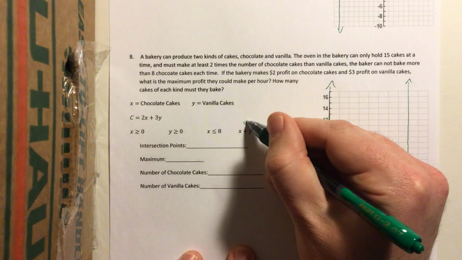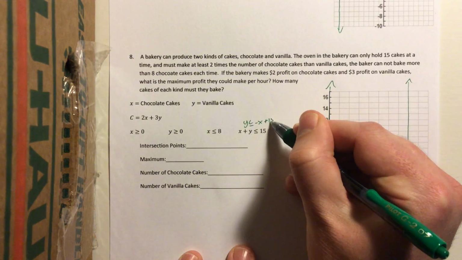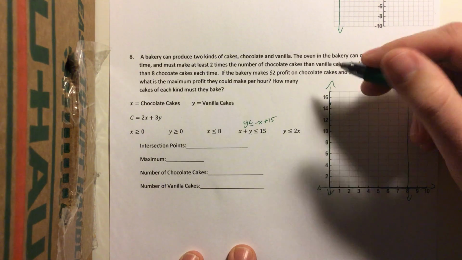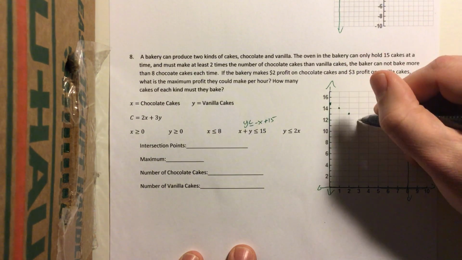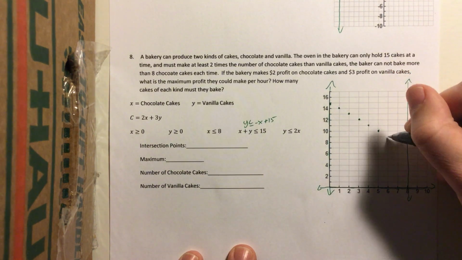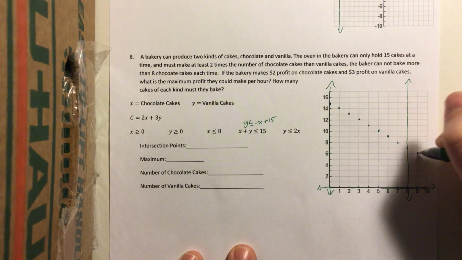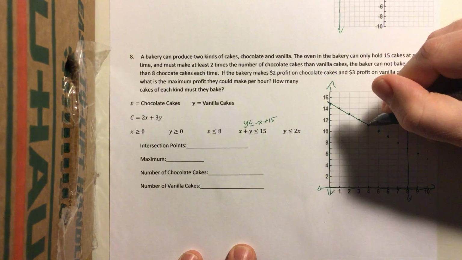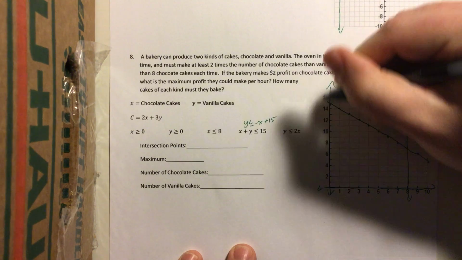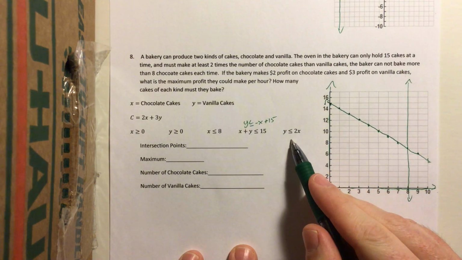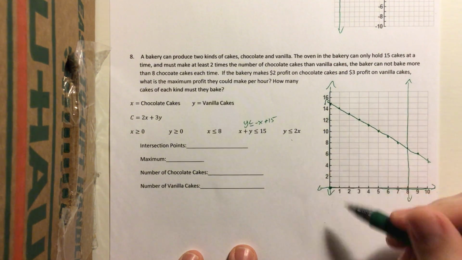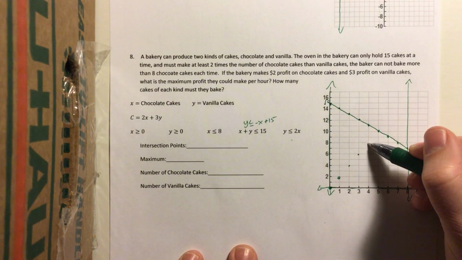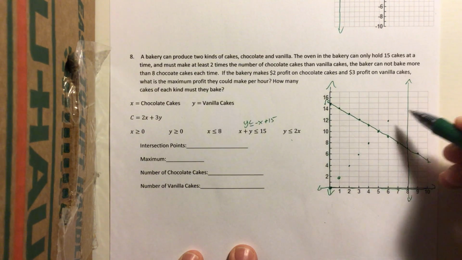This guy's not in a nice form for us. I need to subtract over the x. So we got our 15, down 1 over 1. Careful with the coordinate squares here. They're rectangles. Make sure you're following those. Down 1 over 1. And then y value is less than or equal to 2x. Y-intercept of 0, and then up 2 over 1, up 2 over 1.